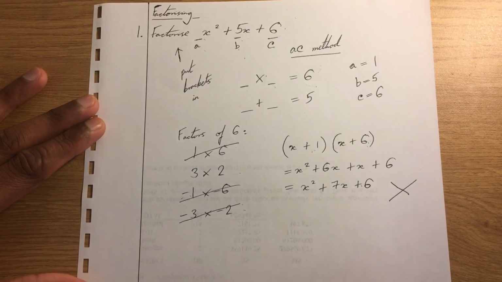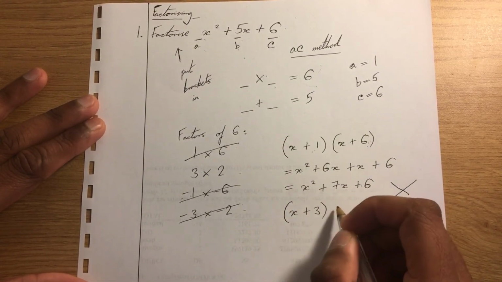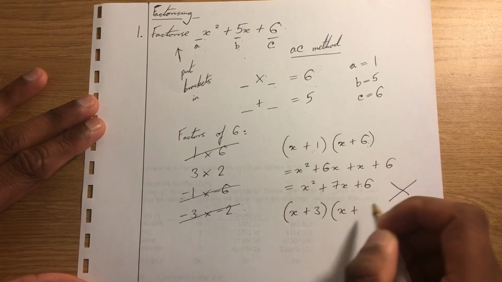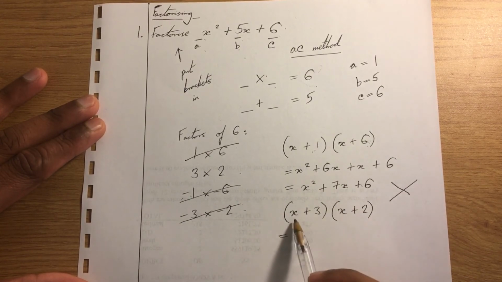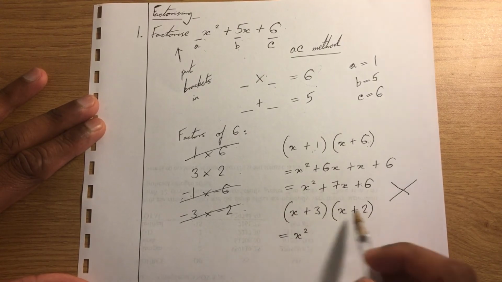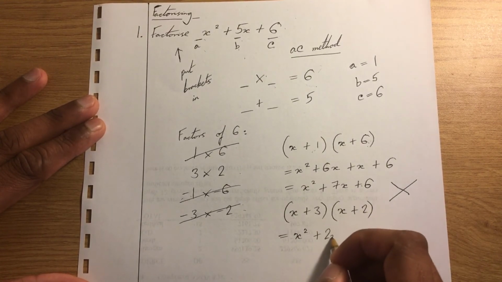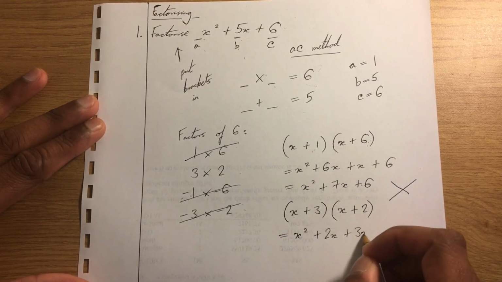And so just by deduction, I know that the pair that I want to factorise with are going to be x plus 3 and x plus 2. And just for the sake of completion, let's multiply that out together. We get x times x, we get x squared. X times 2, we get 2x. 3 times x, we get 3x.